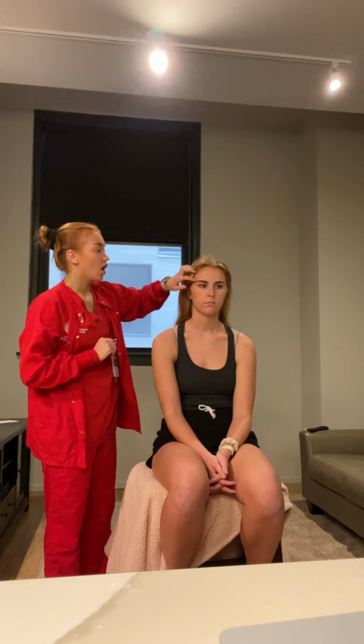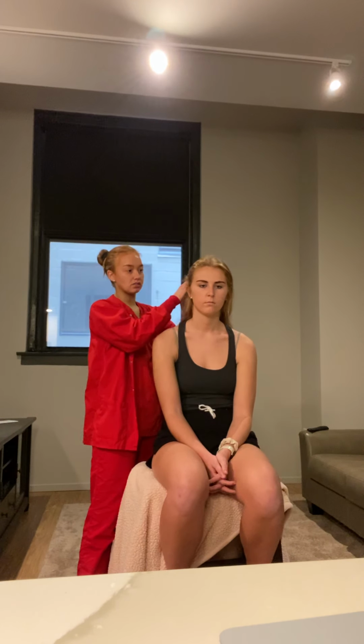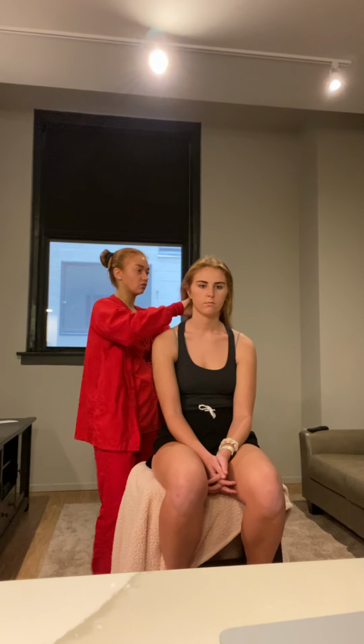And noting the symmetry of her head and the size, I would call that normocephalic because it is proportionate to the rest of her body size. Also noting for any spots of alopecia, which I don't see any. Her hair is distributed very evenly over her scalp. After that, I'd move on to the face and do my assessment there.